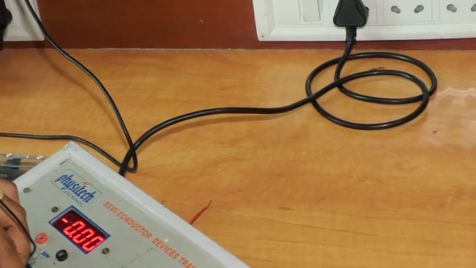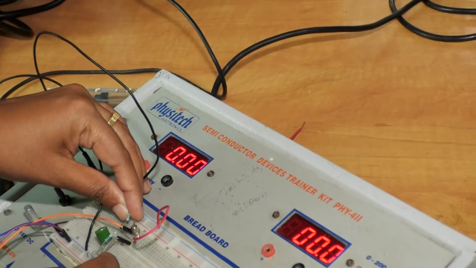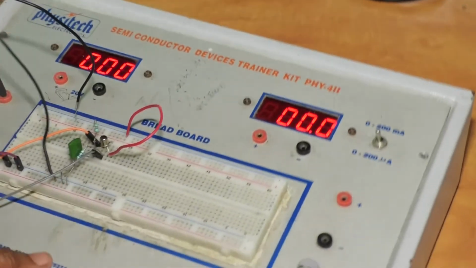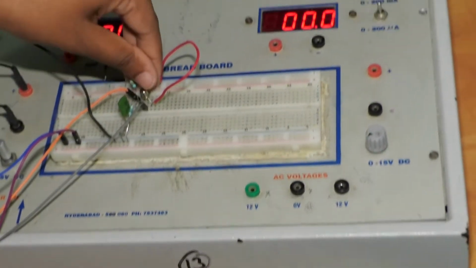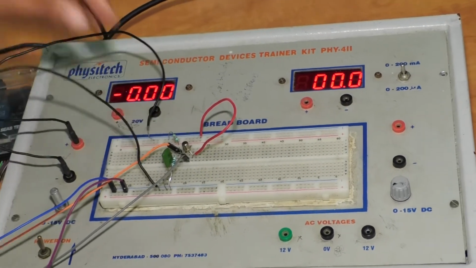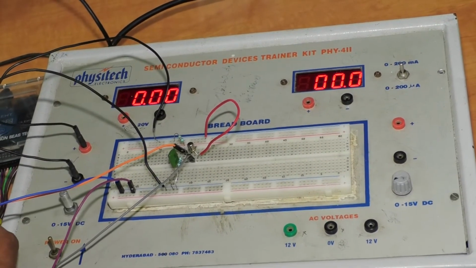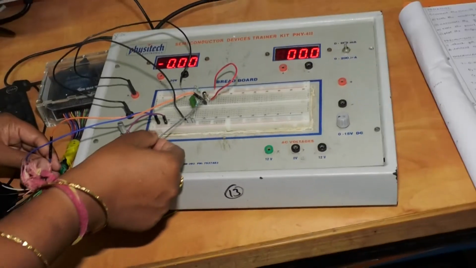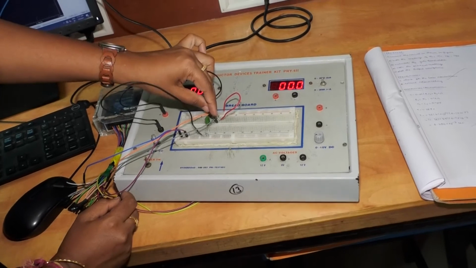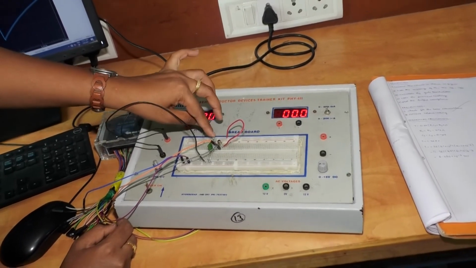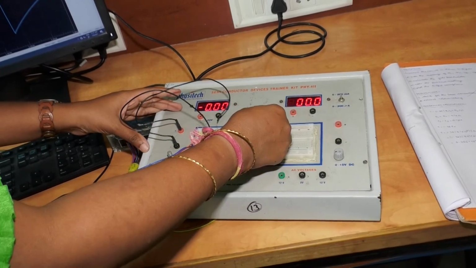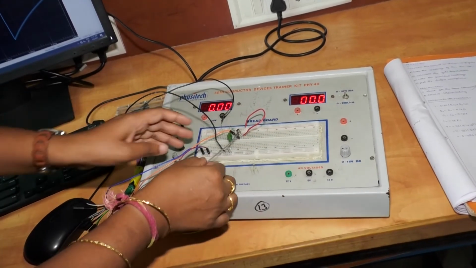Here you can see this is a UJT where the base B1 end is connected to the output, and the other base B2 end is connected to the output as well. The resistor from the base is given to the ground, and the other base is connected to the ground.